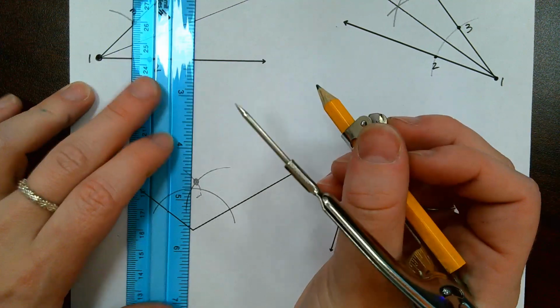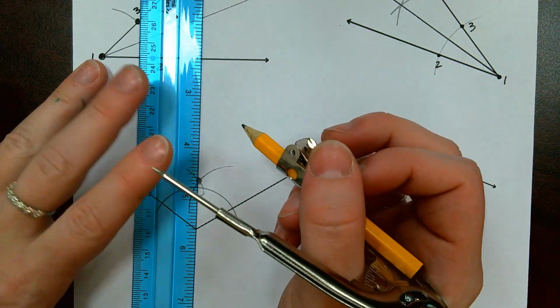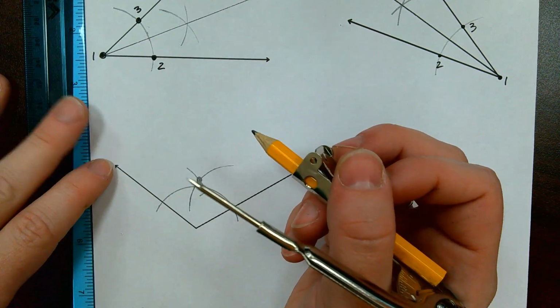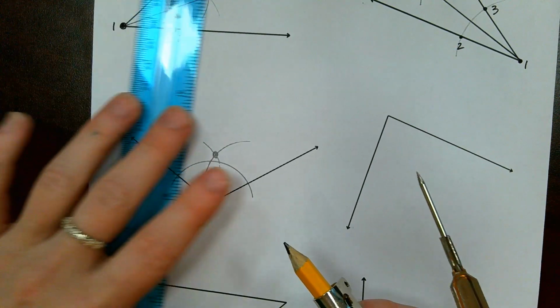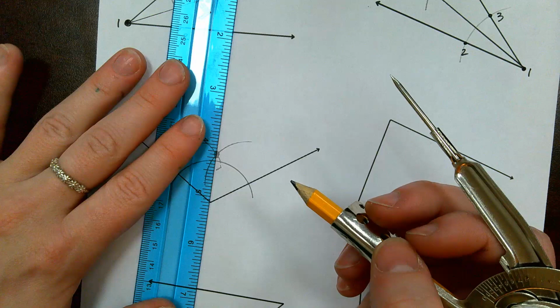Did that help, Cheyenne? Yeah. Okay, good. What do you think you were doing differently? I changed the size right here because it's split. Oh, okay. I gotcha. That makes sense. That's a super easy mistake to make.